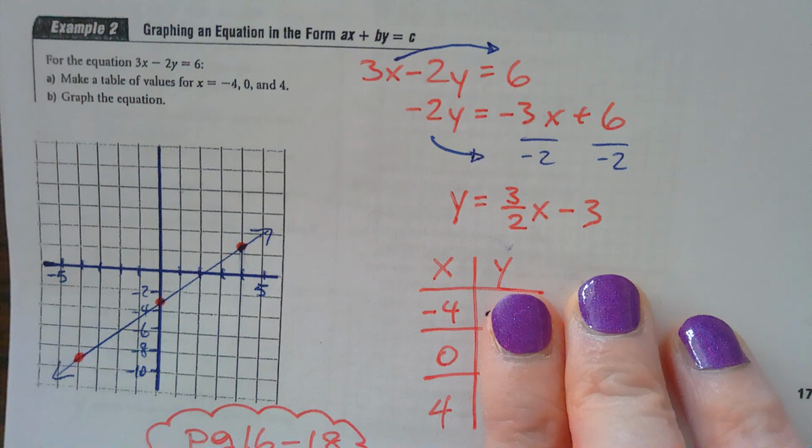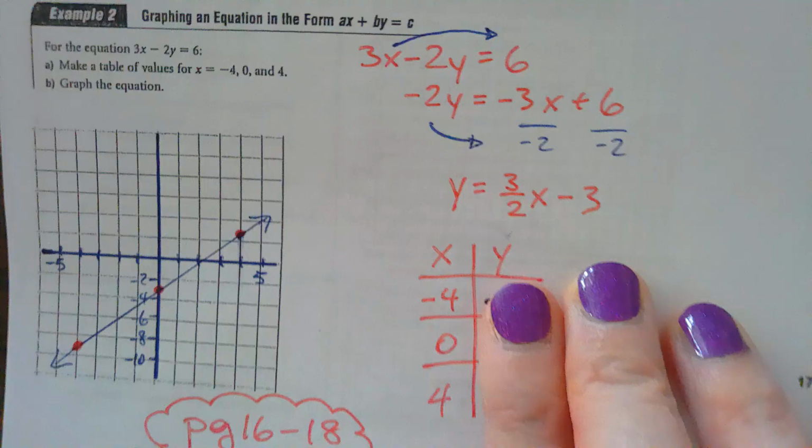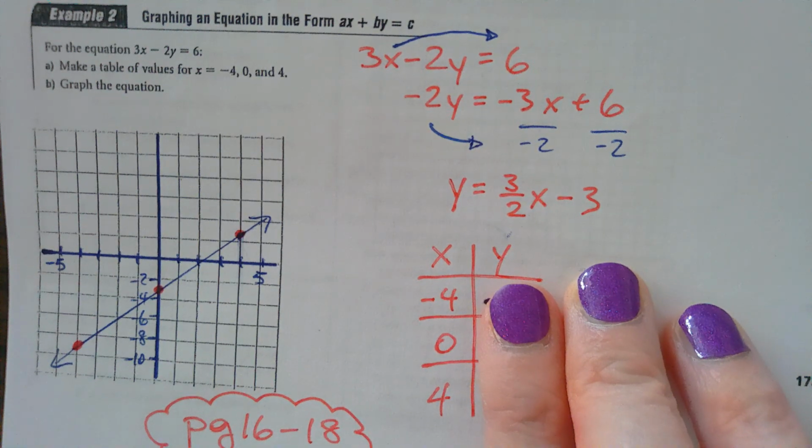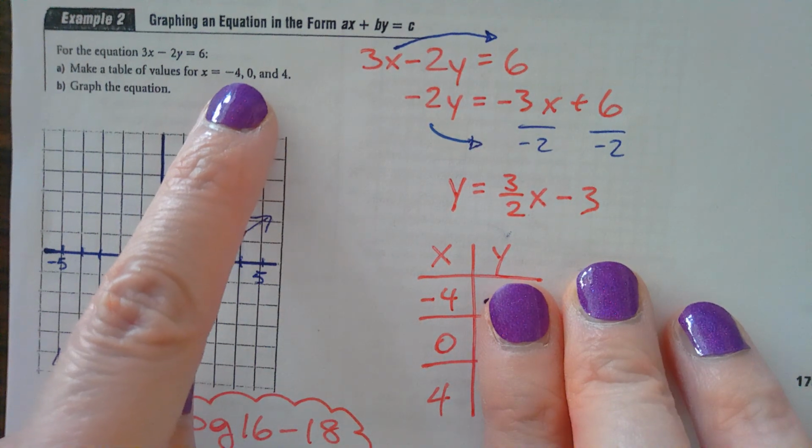Part B says, as part A says, create a table of values. So for part A, the first step is you want to rearrange the equation. After I rearrange it into y equals mx plus b form, now I can do my table of values. So again, here, it tells you what values to use for x.